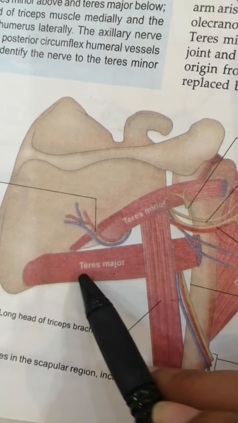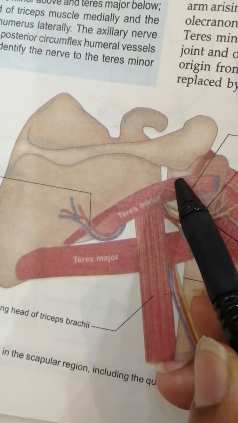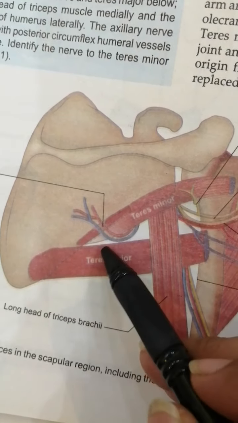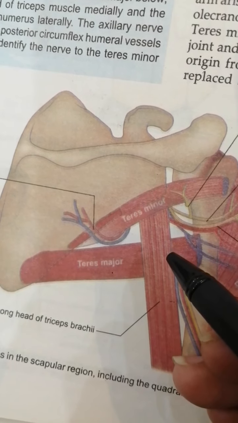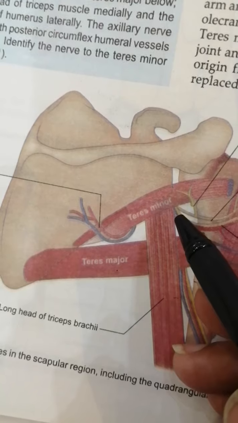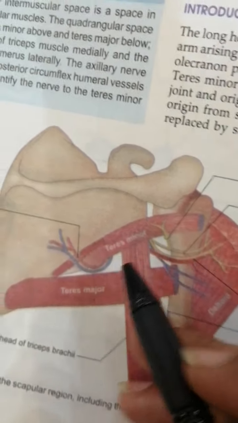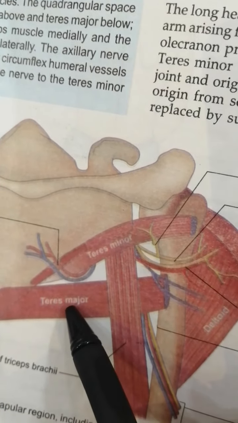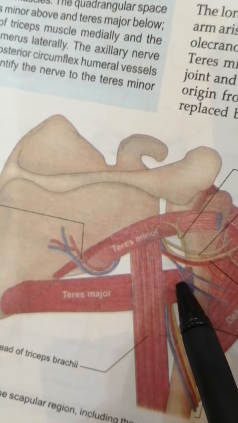Teres minor crosses the posterior aspect of the shoulder joint, and the origin of the long head as it passes from the origin on the scapula to the humerus. It goes from the scapula toward the humerus, and it crosses the posterior aspect of the shoulder joint. On the anterior aspect of this teres minor is the subscapularis. You all know that the subscapularis muscle originates from the subscapular fossa, so it is present on the anterior aspect of the shoulder joint. Teres major also crosses the long head, and it runs up to the bicipital groove.